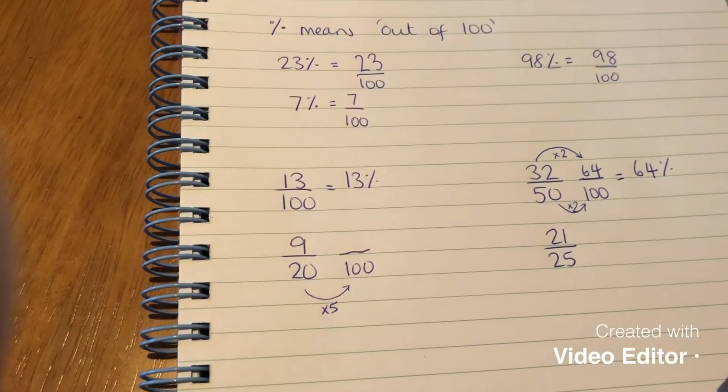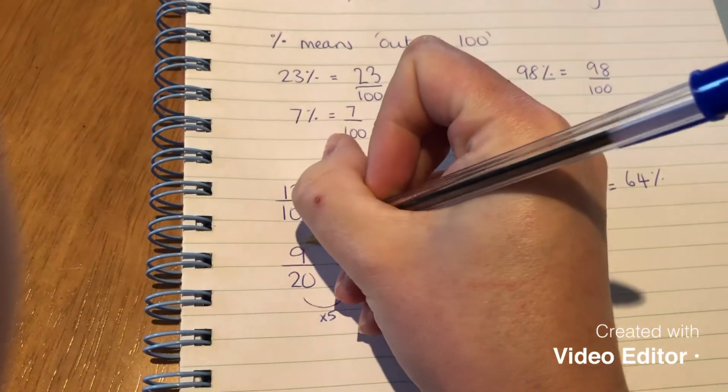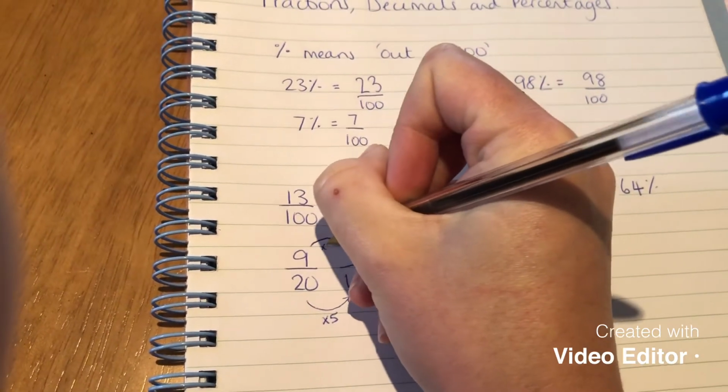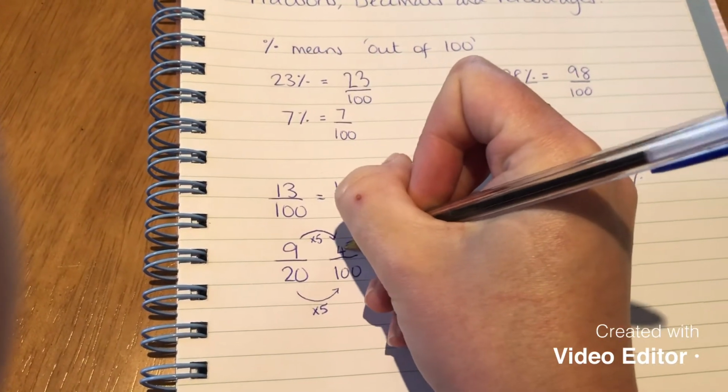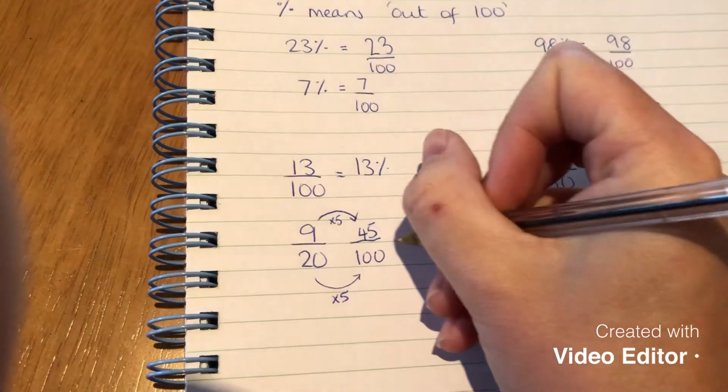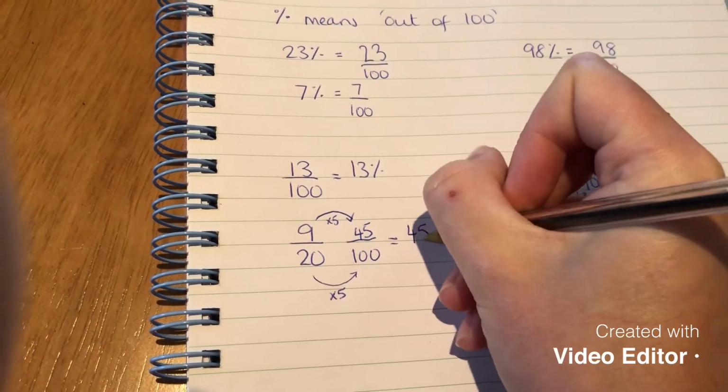Okay, and whatever I do to the bottom, I have to do to the top. So I'm going to times that 9 by 5, which I know is 45. So now that's 45 out of 100, which will be 45%.